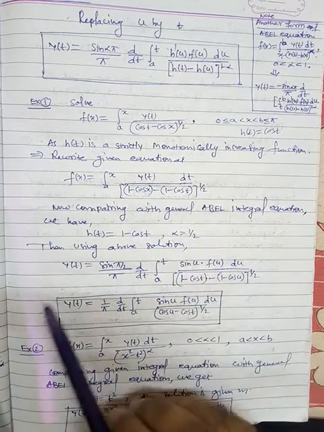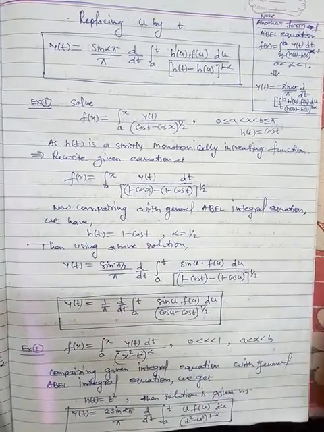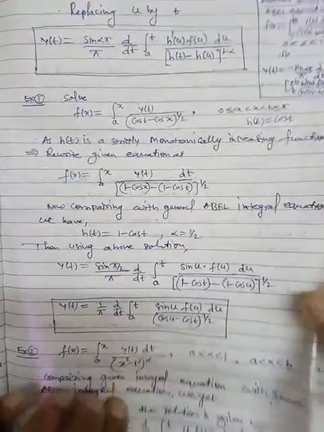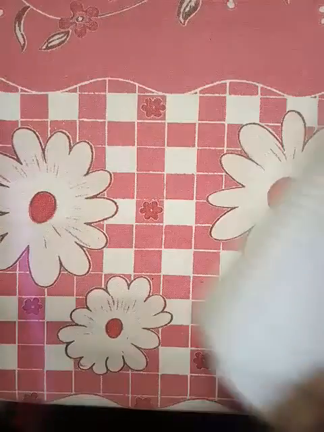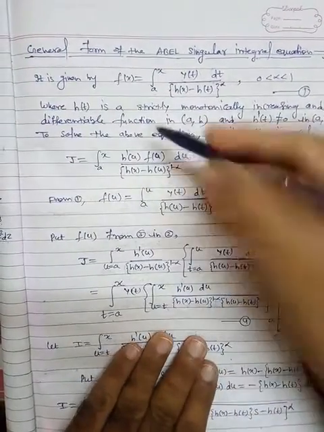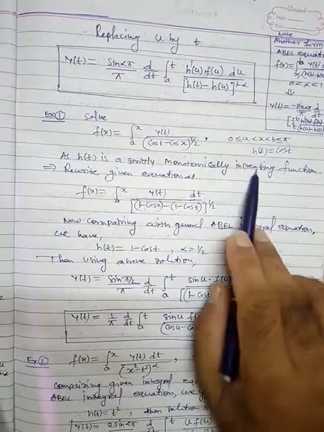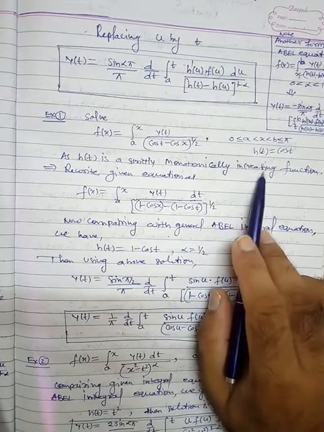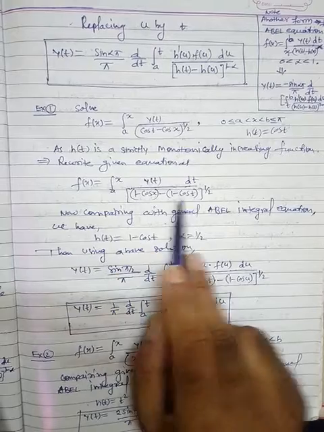What is the requirement of h? h should be a strictly monotonically increasing function in the interval. So just add and subtract 1, so we get this.